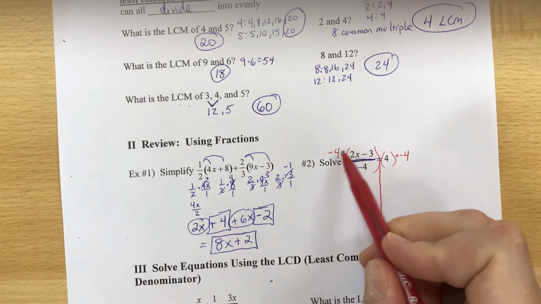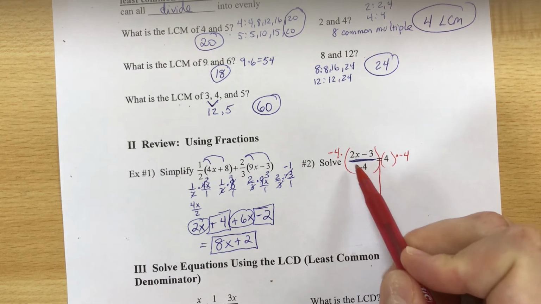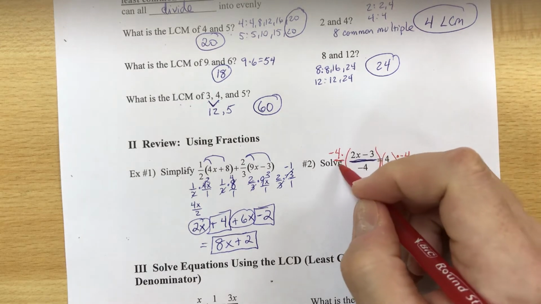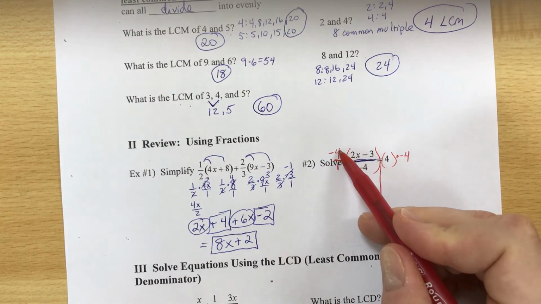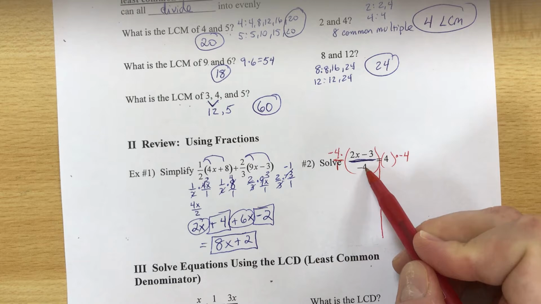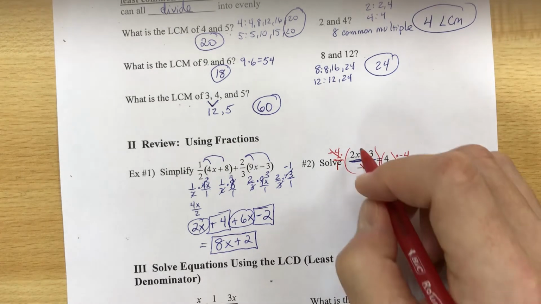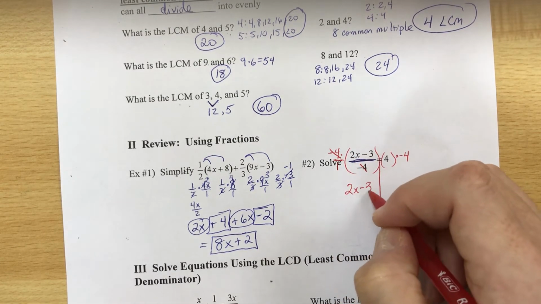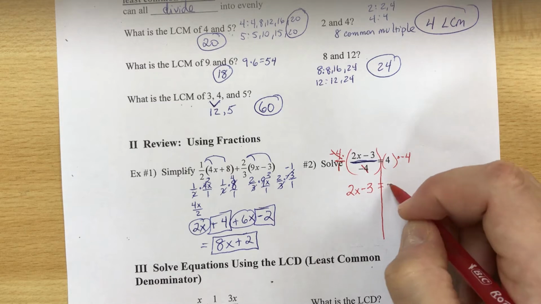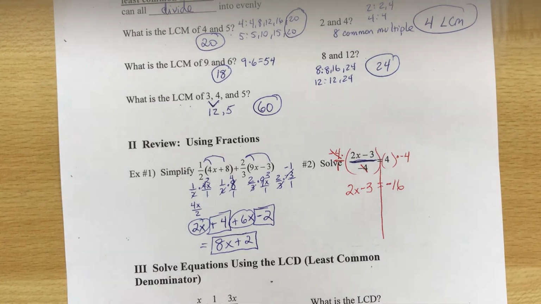Now instead of distributing, let's do the division first, because that's like negative 4 over 1. So this negative 4 is on top, this negative 4 is on the bottom in the denominator. Divide that, that's just 1. So what we're left with is 2x minus 3 equals, and then multiply, that's negative 16.